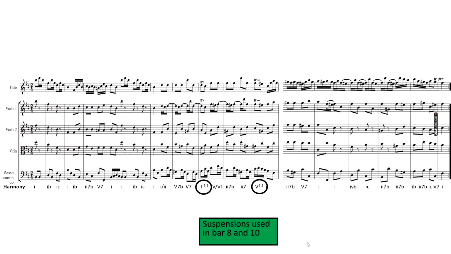Now, to remember this, it actually happens where the sequences lie. When we looked at the melodic devices that Bach was using in previous videos, we commented that sequences were used around bar 6 to 10. Bach is also using suspensions in bar 8 and 10, so it links up, and we can think of suspension and sequence, S and S. So suspensions in bar 8 and 10.